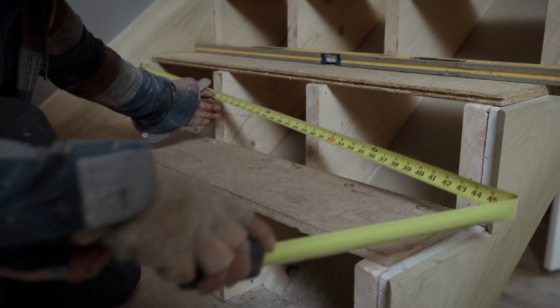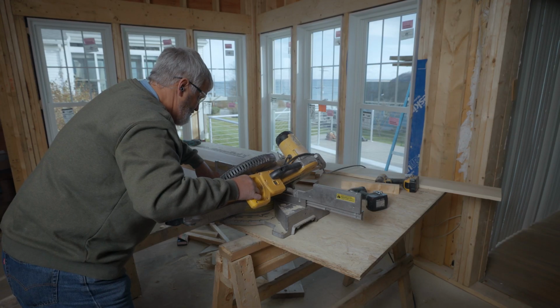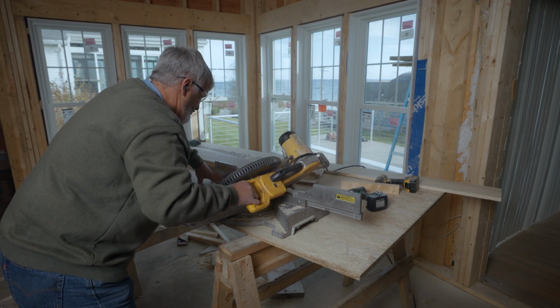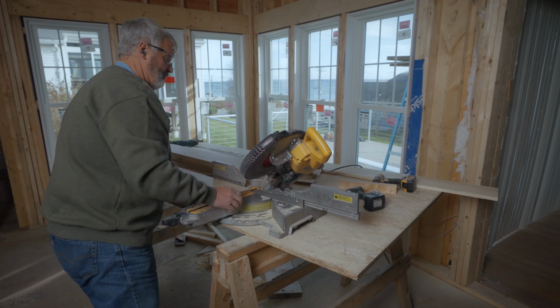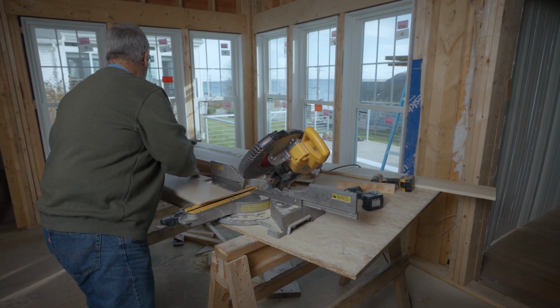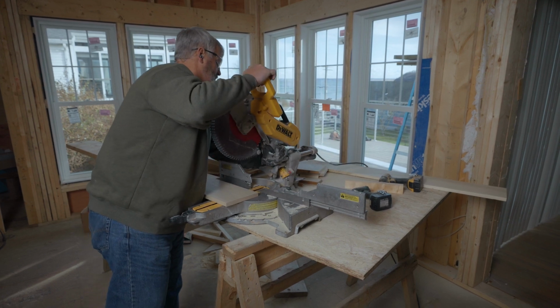Take accurate measurements for the first couple of risers. Then set the saw at a 45-degree angle for the outside cut where it will join the mitered skirt board. Reset the saw for the inside cut against the skirt board along the wall.